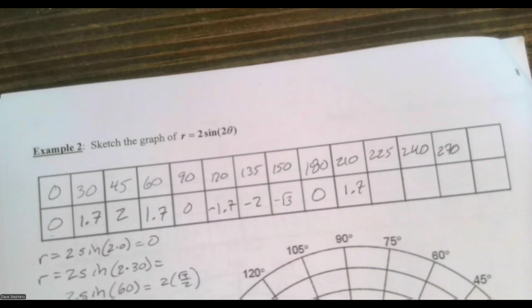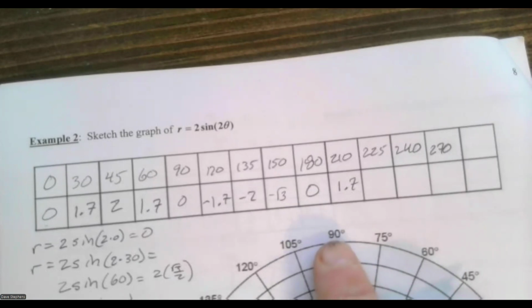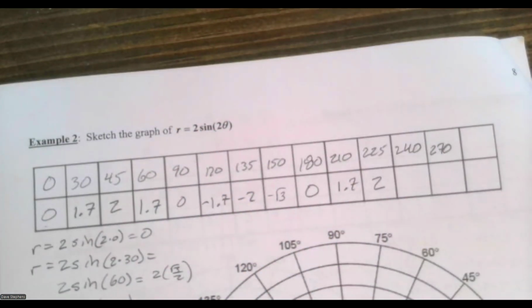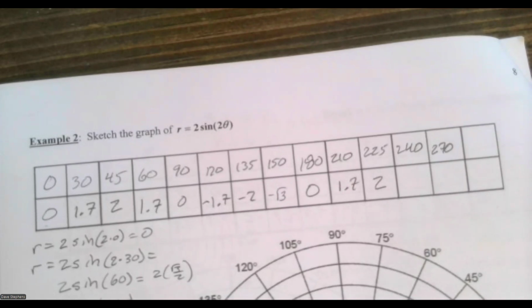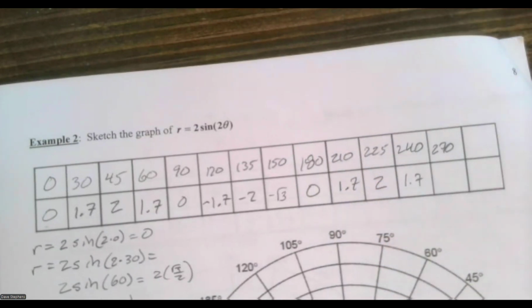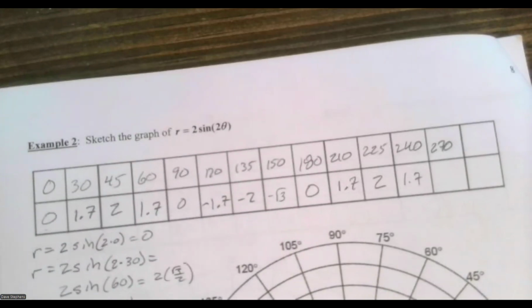Which would be 30 more, 450. That's, I would be at the 90, right? So that's a positive one. Two times one is two. We're starting to see that pattern, right? That would be 1.7. 270 times two would be 540, and 540 would put us... where would 540 be? What is 540? That would put us right at the 180 mark, wouldn't it?